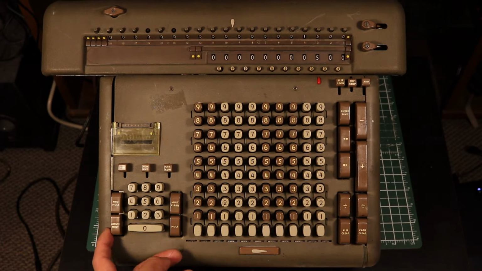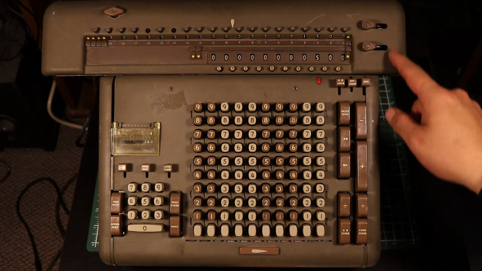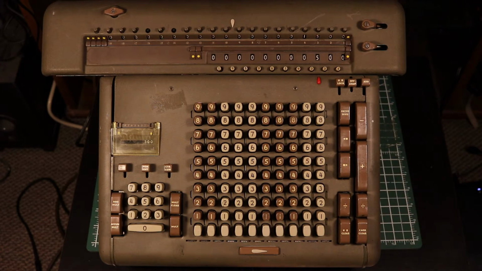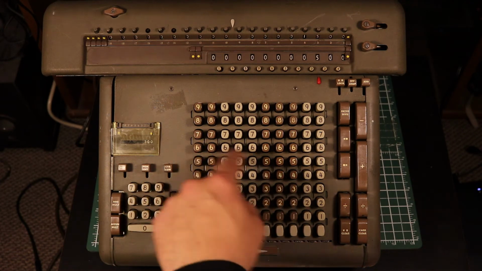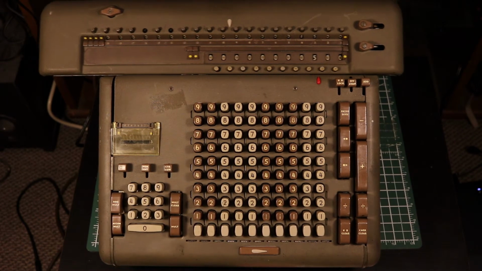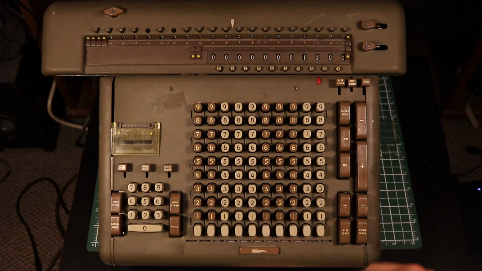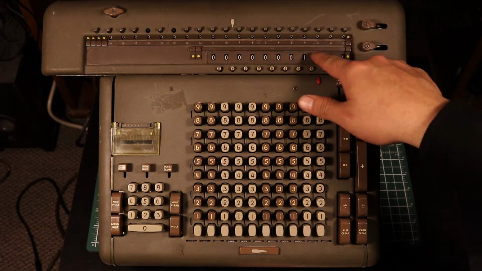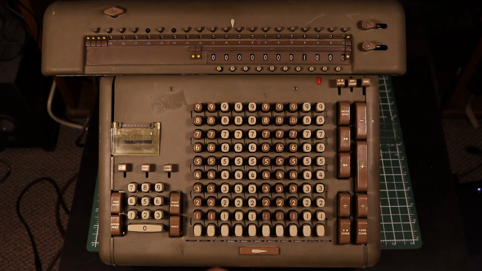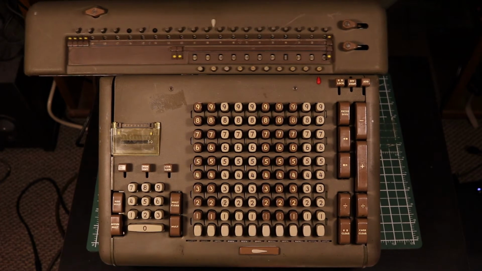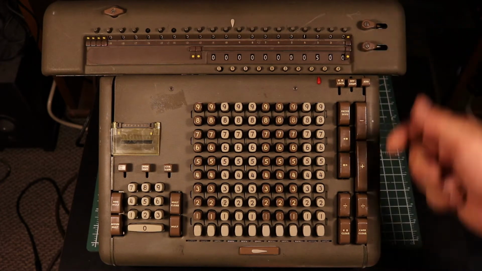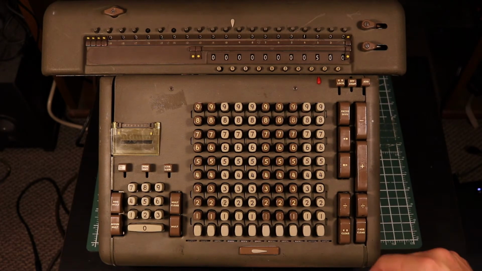With the accumulative multiplication, it will now leave the values in the carriage and add to them whatever it is that we're multiplying. So now we can see we have 3,000 and 1,000. Likewise, its counterpart, the negative multiplier, subtracts the values from the carriage.